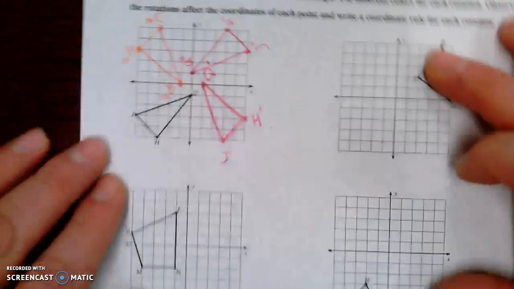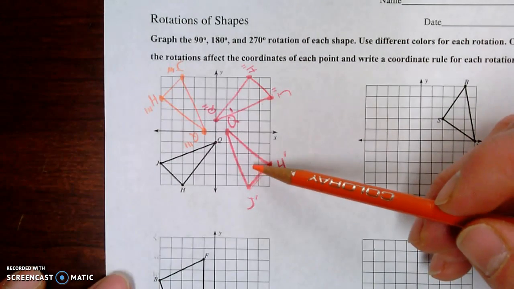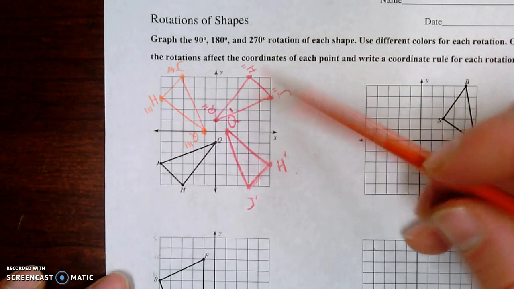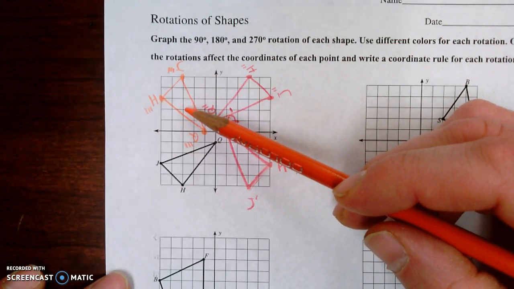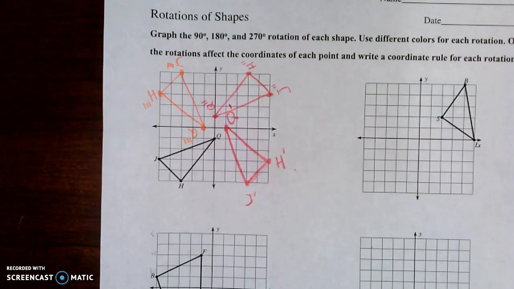So going back to the original here, there is our 90-degree rotation, our 180-degree rotation, and then our 270-degree rotation, with all of our rotations going counterclockwise.